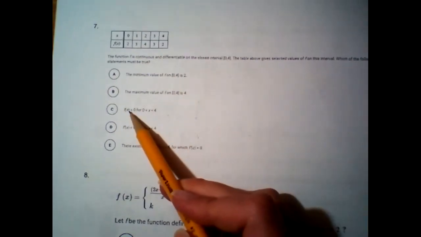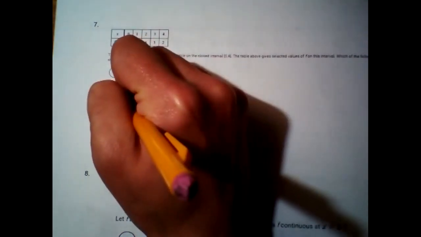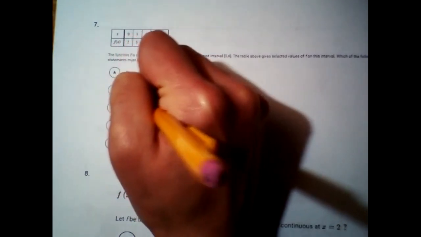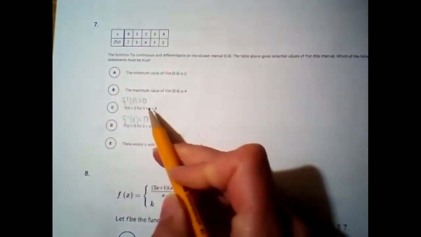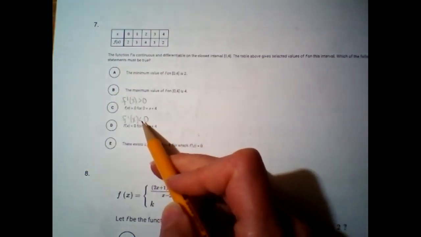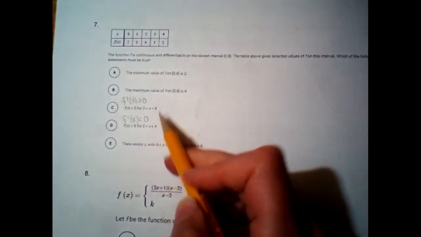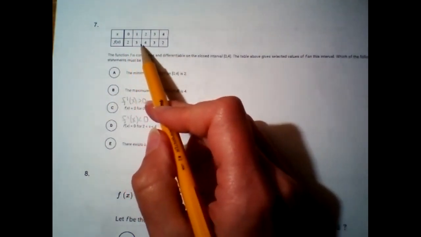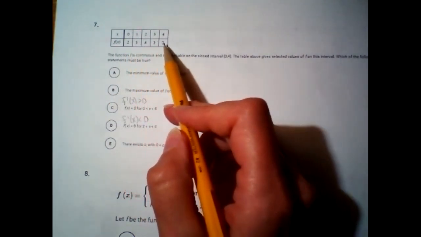I know this is really tiny. I'm kind of frustrated with College Board with the notation that they're putting here, but this says derivative is positive and derivative is negative. Derivative being positive would mean the function was increasing. Derivative being negative means it would be decreasing. Again, we can't get that out of here because we don't know what was happening in between each of these values. So it is going to be E.